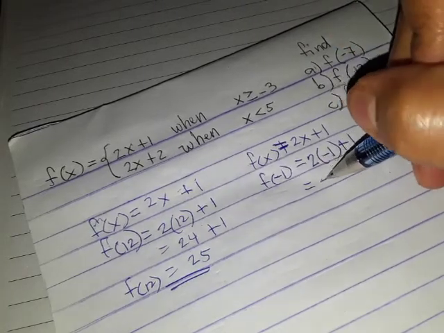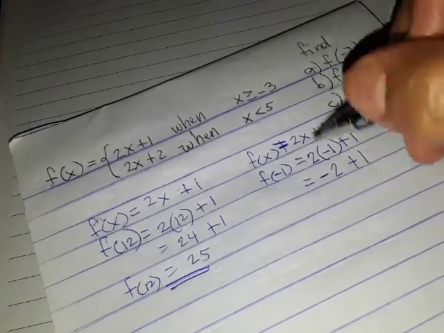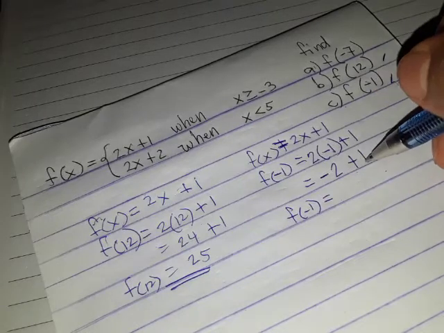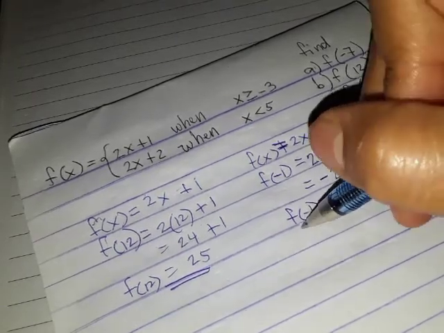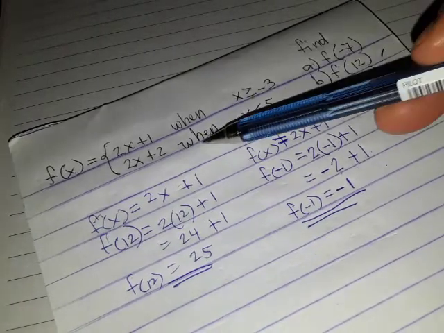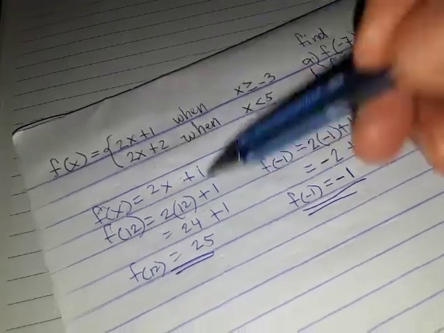Positive times negative, negative. 2 times 1 is 2, plus 1. So, f of negative 1 is equal to negative 2 plus 1, which is equal to negative 1. Okay, ang dali-dali lang.